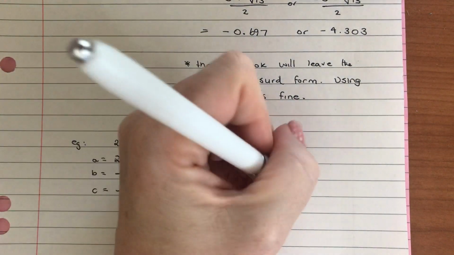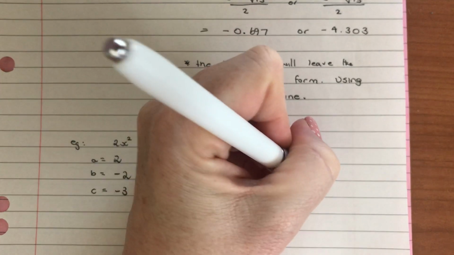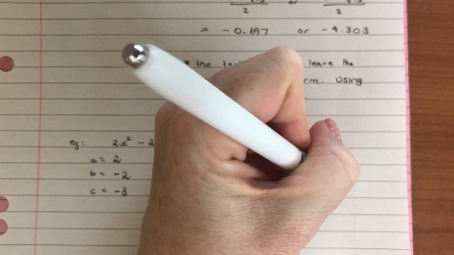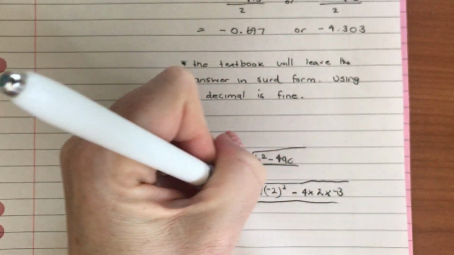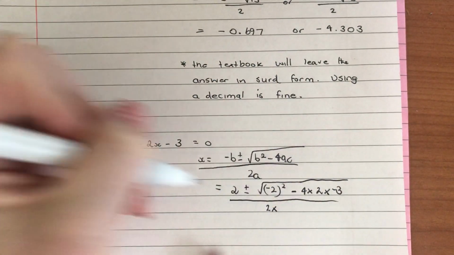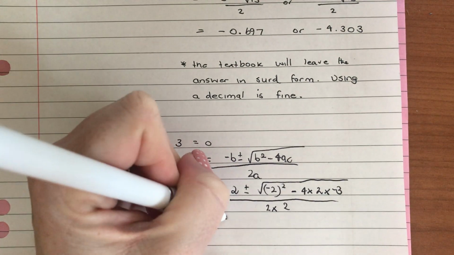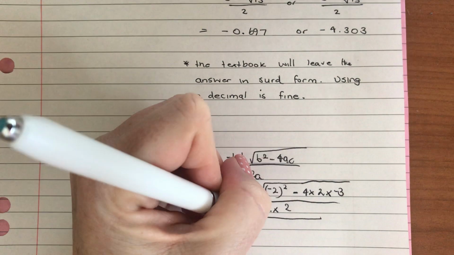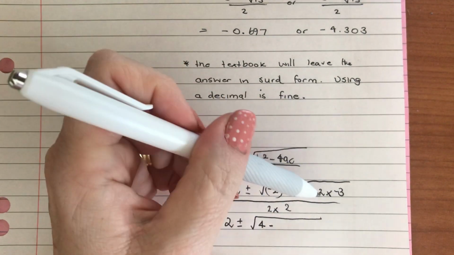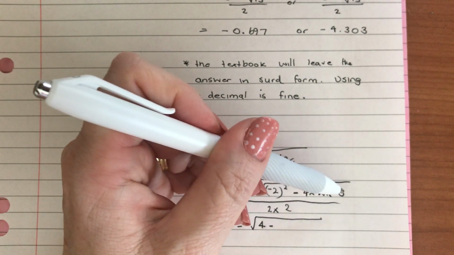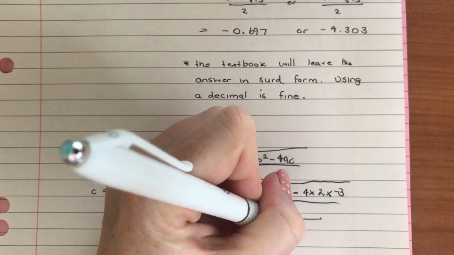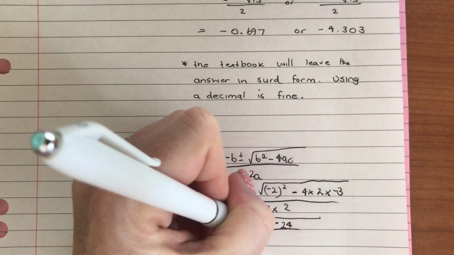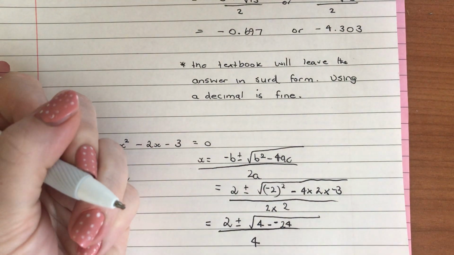Then we've got 4 times 2 times negative 3, and that's going to be over 2 times 2. So we get 2 plus or minus the square root of, now negative 2 squared is going to be 4, take away 4 times 2 is 8, times negative 3 is negative 24, over 4.